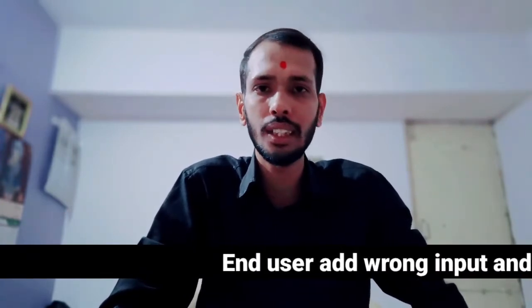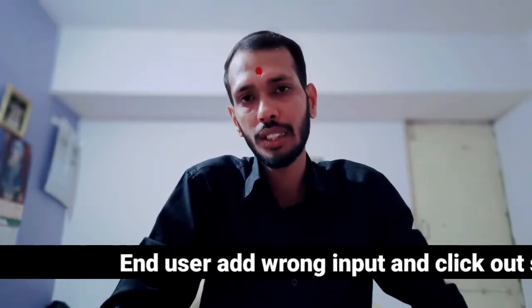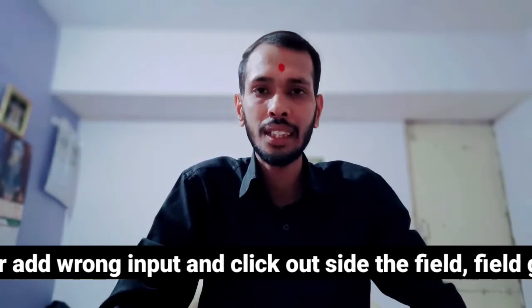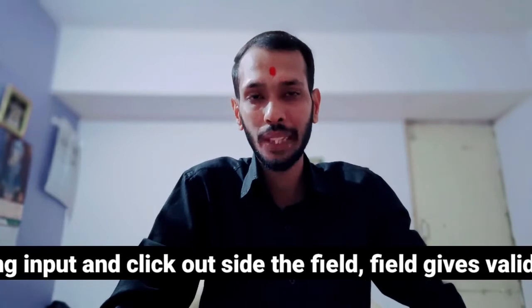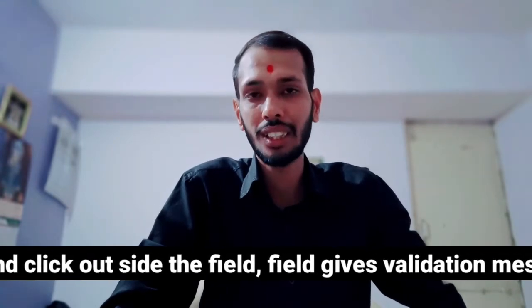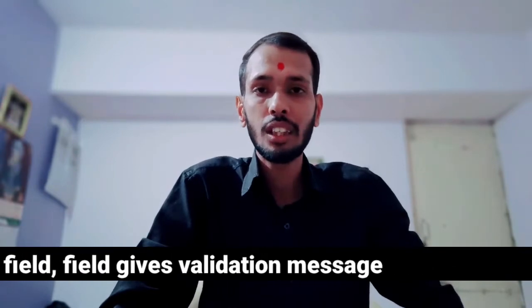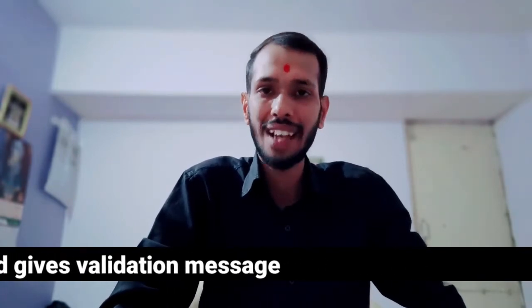Client side validation is whenever the client or the end user inputs some wrong input into an input field or selection value, then presses the tab key on the keyboard or clicks outside the field, and the field gives an error message or validation message. It's called client side validation.